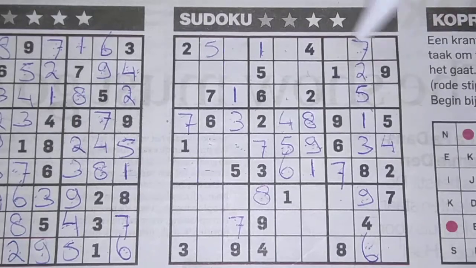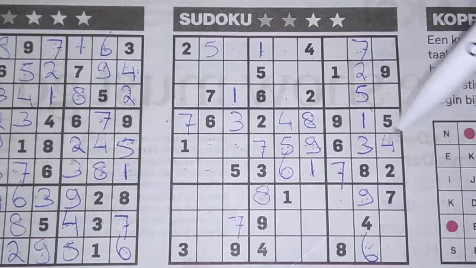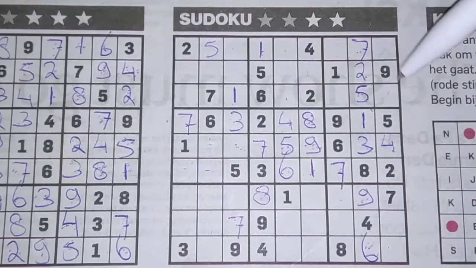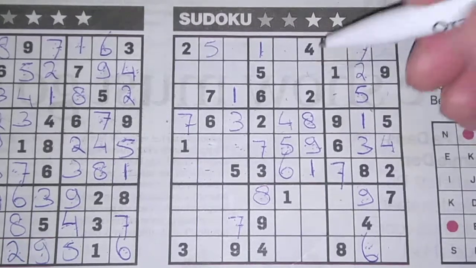In this big square, 4 missing numbers. One of the missing numbers is a 4. We have a 4 there. No 4 in these 2 boxes. We have a 4 there. 4, no 4 in these 2 boxes. 1 box left for the 4. Should be here.